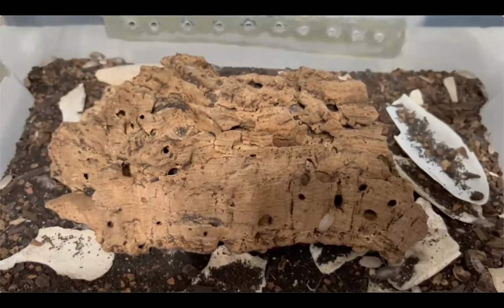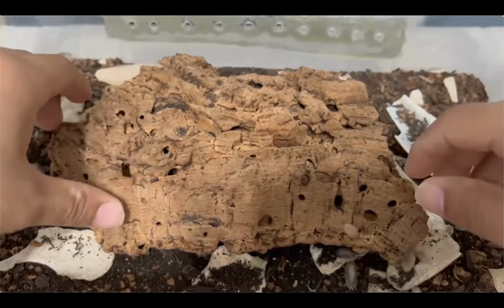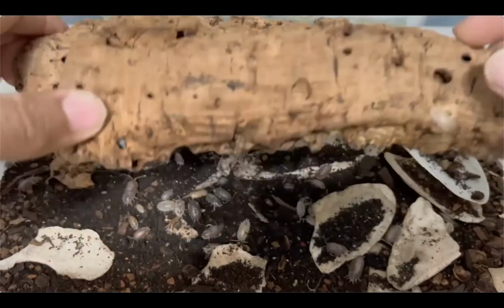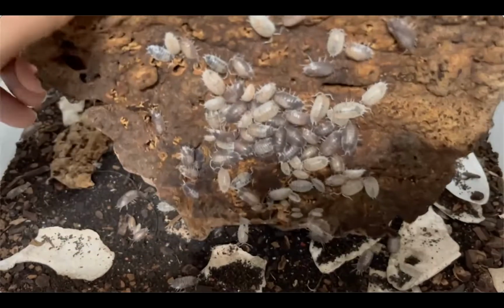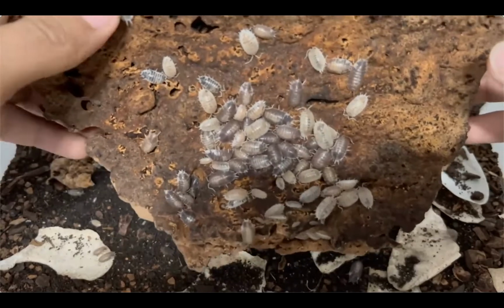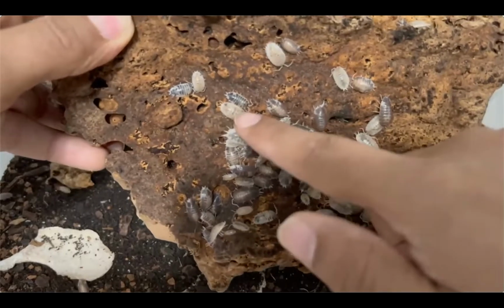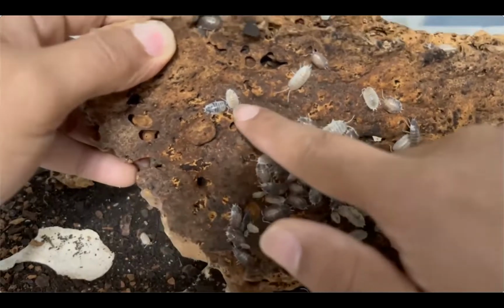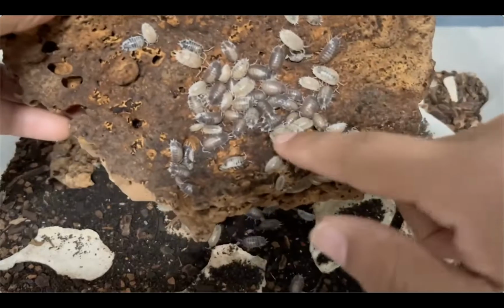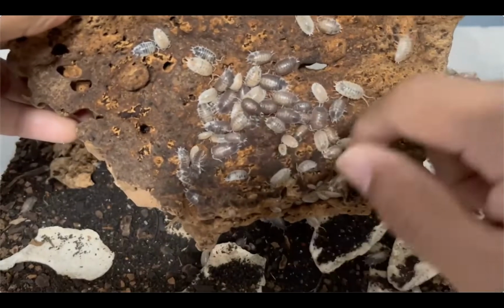Now, after a couple of years of them being in this tub and breeding, I ended up getting a bunch of these color variations. Well, this is about as close to white as I used to have, and this is about as close to the original black that I had.